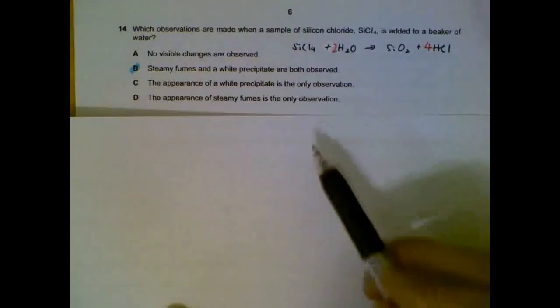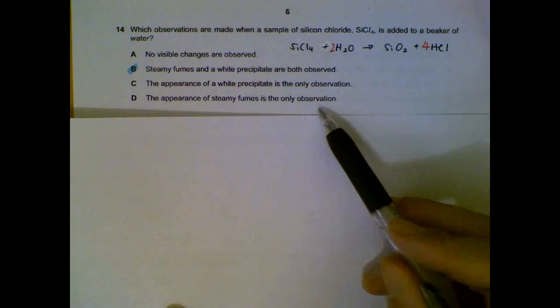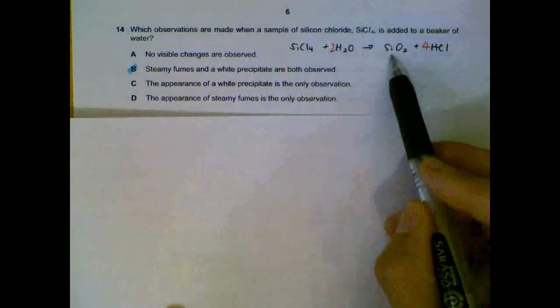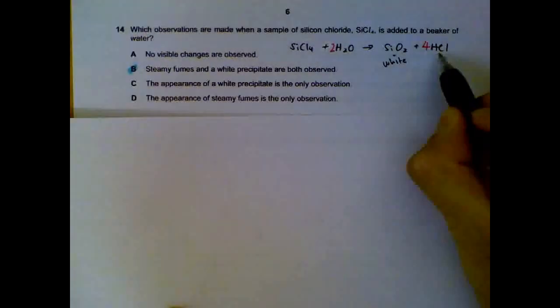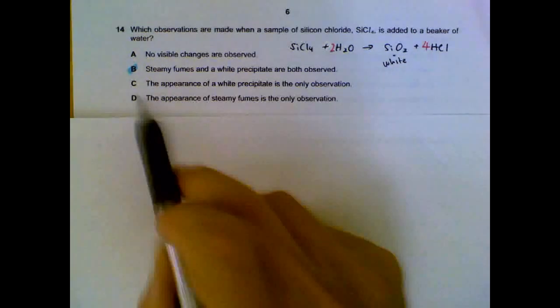What is observed when we add a sample of silicon chloride to water? This reaction will take place. It will form silicon dioxide, which actually will be a white precipitate, a white powder, and then you have hydrogen chloride fumes, right? The steamy fumes. So option will be B.